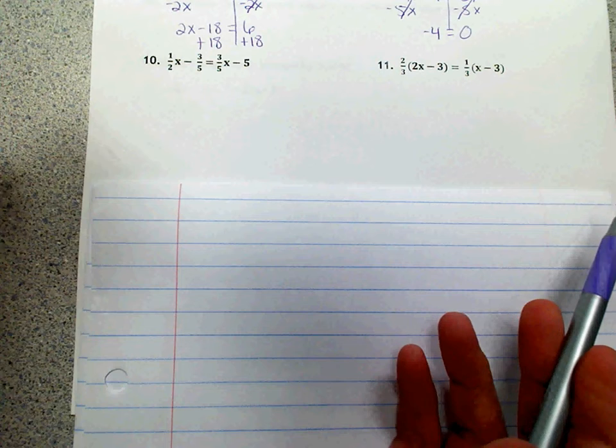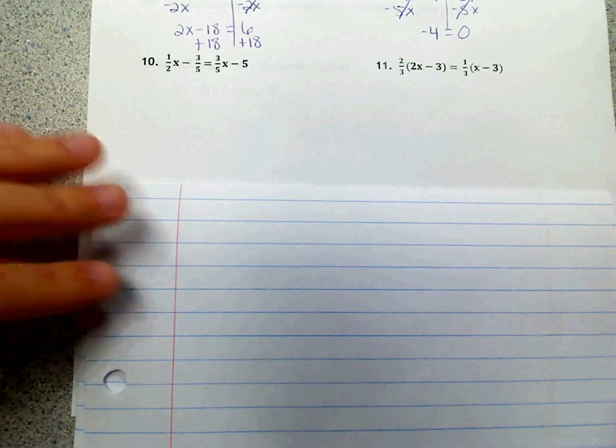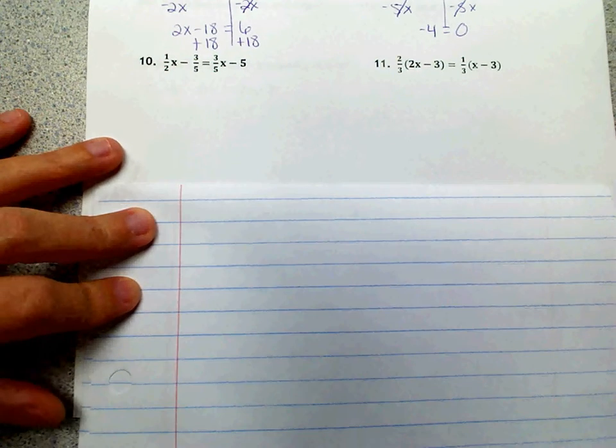So what we're looking for is a multiple of both of those. 2 can go into the same number that 5 can go into. And the easiest way to do that, there's many that you could pick from, but the easiest way is just multiply your two different denominators together. So 2 and 5 make 10. So we're just going to multiply both sides of the equation by 10.